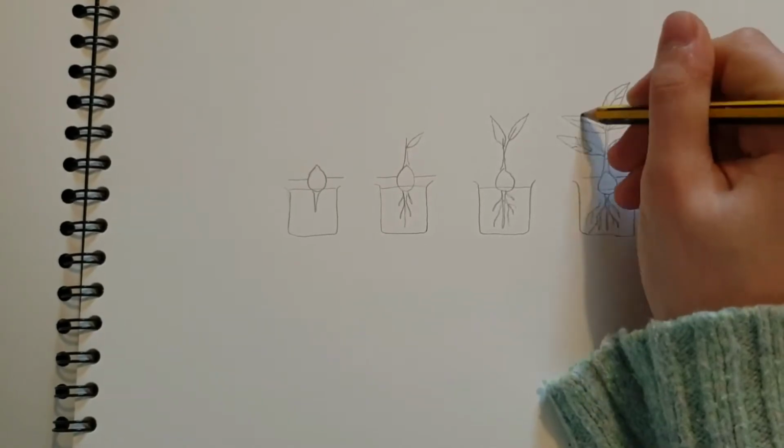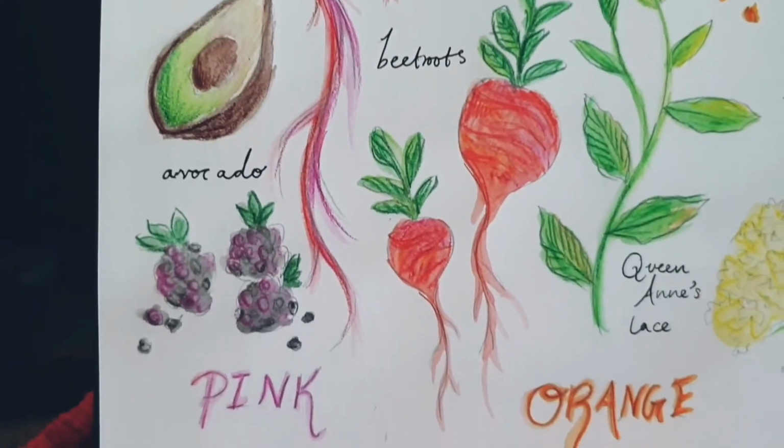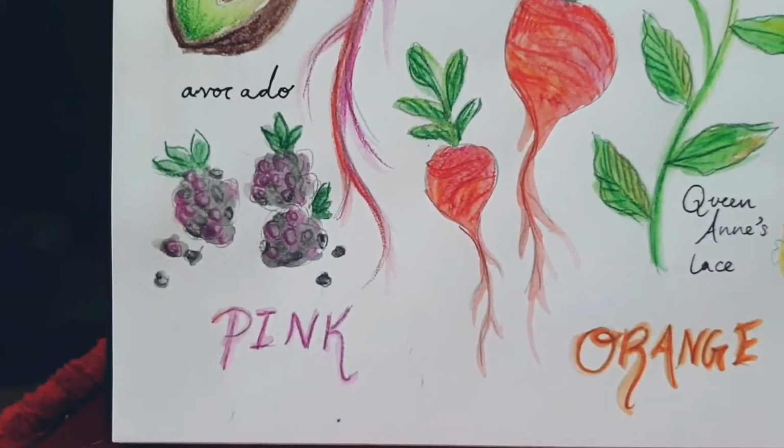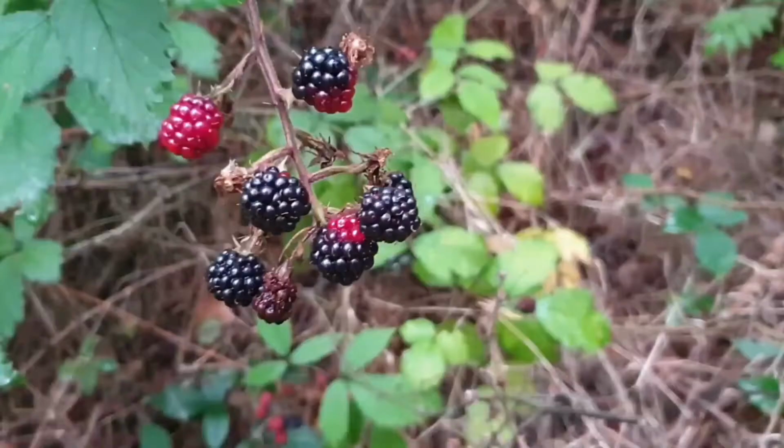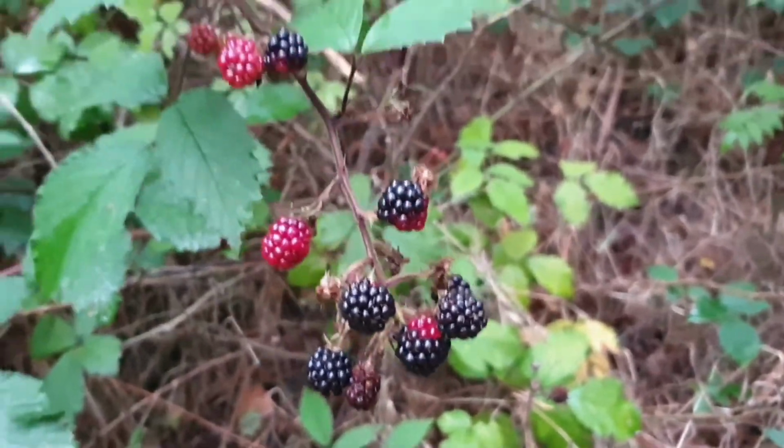And another plant you can use to make pink dye is blackberries. So this one also appeals to me quite a lot because we usually go blackberry picking every autumn.